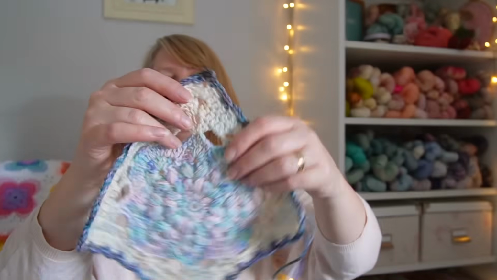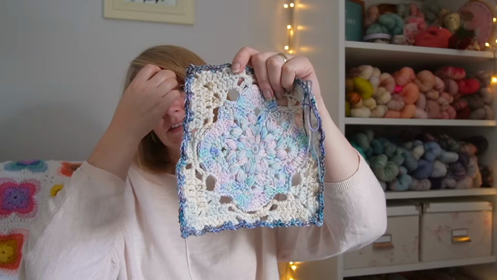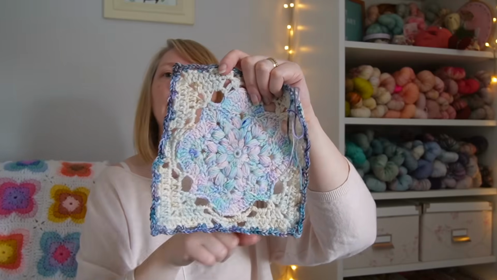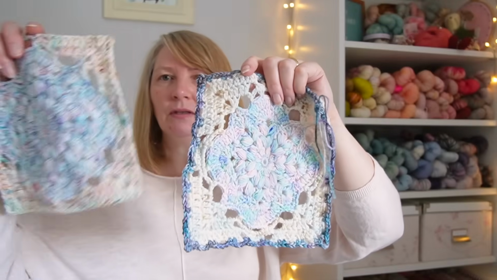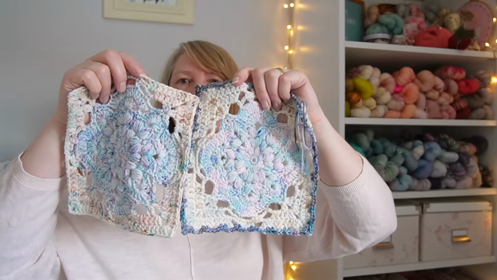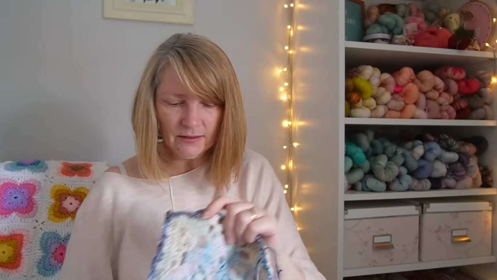So I'm going for a variation on a type of flat braid join to join them all together, and I'm going to do it kind of join as you go. So I've just got one there, and then I'll put that border on this one and I'll join it as I work the edging kind of thing.